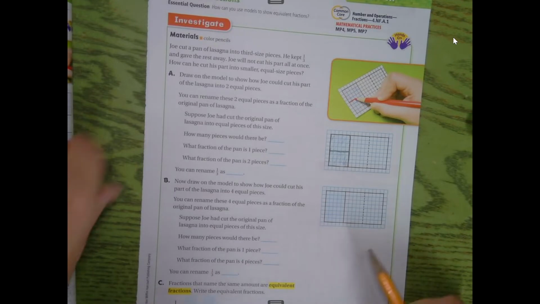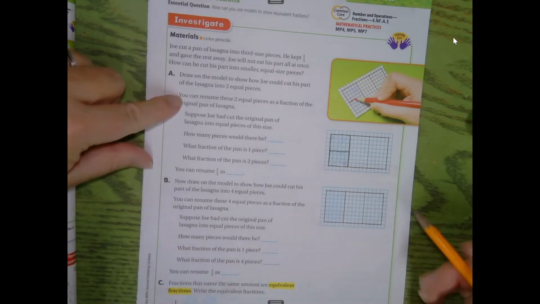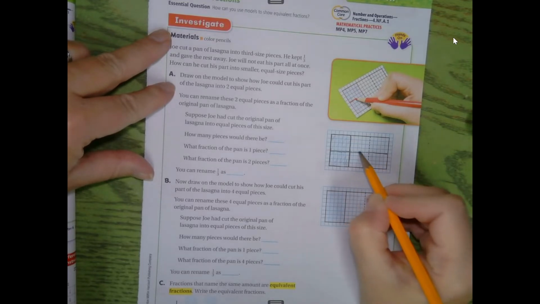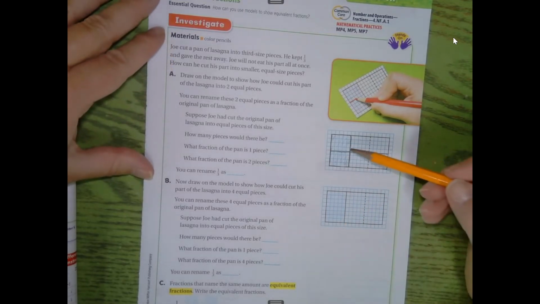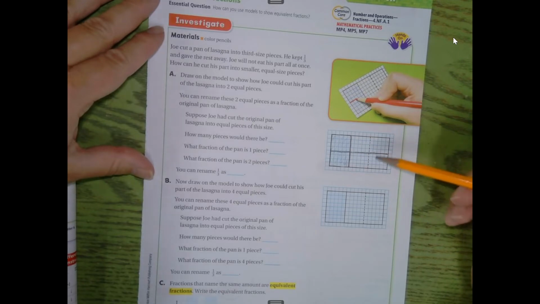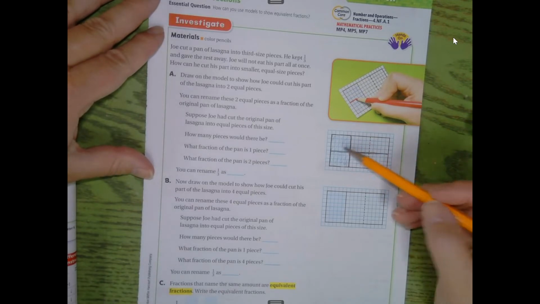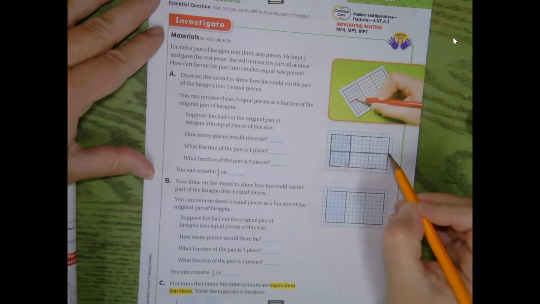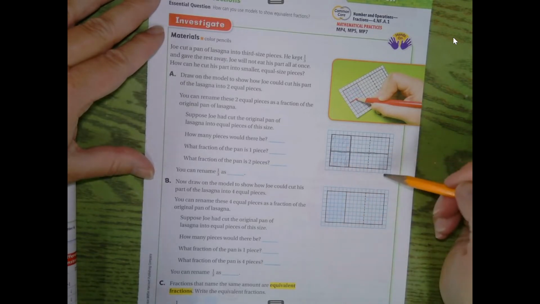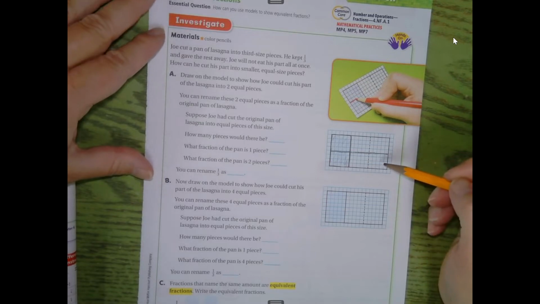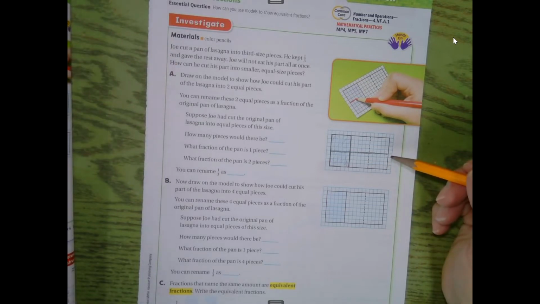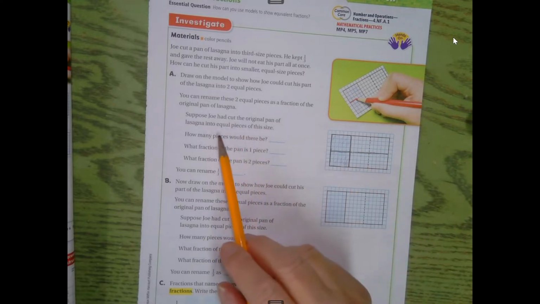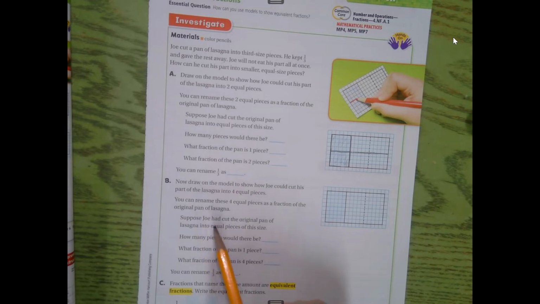Okay, so you can rename, and what we're going to do is kind of extend this line. So I want to show you that originally he had 1/3. So we got 1/3, 2/3, and 3/3. Now I divided that into half, and now instead of having 3 parts, I have 6 parts.